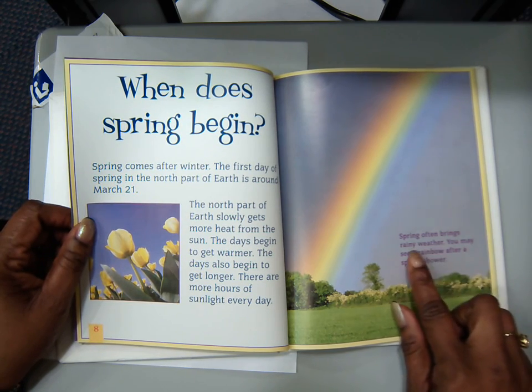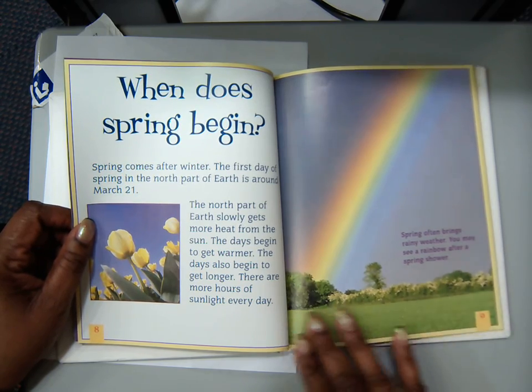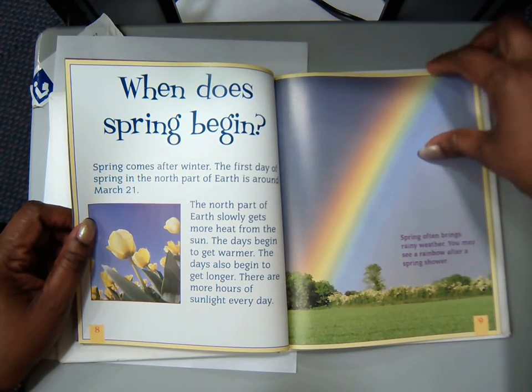Spring often brings rainy weather. You may see a rainbow after a spring shower. This is a rainbow.